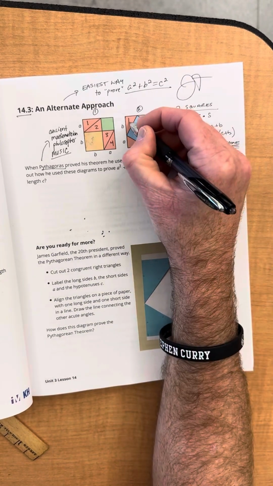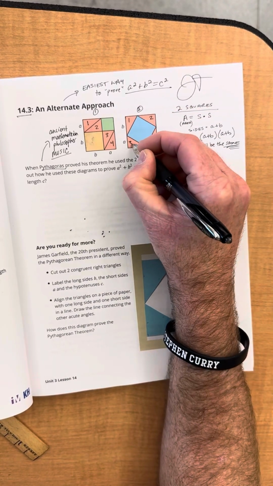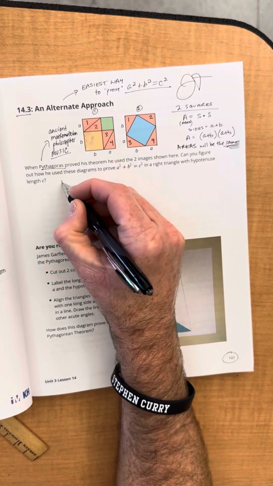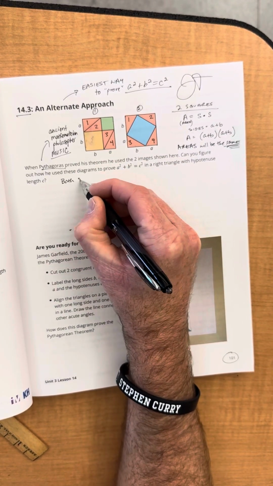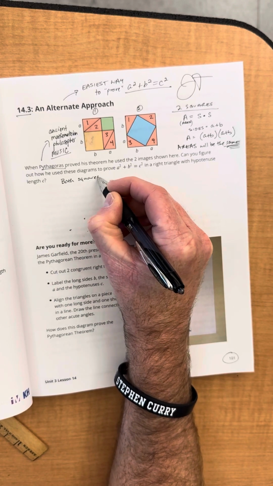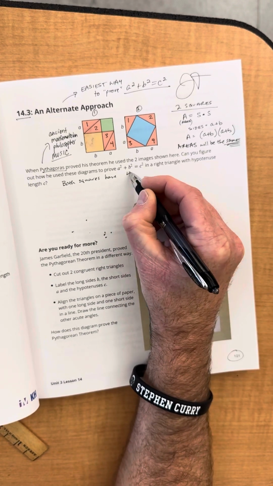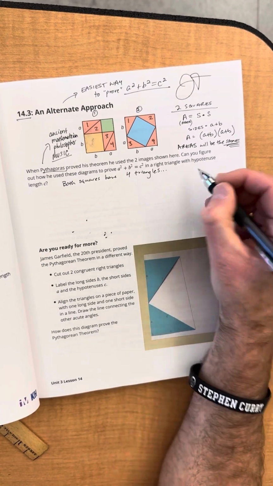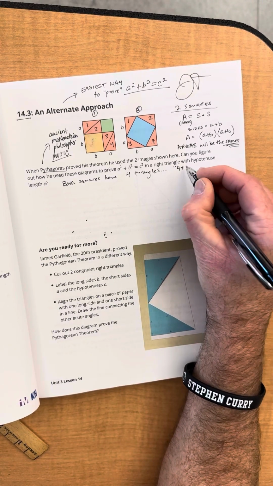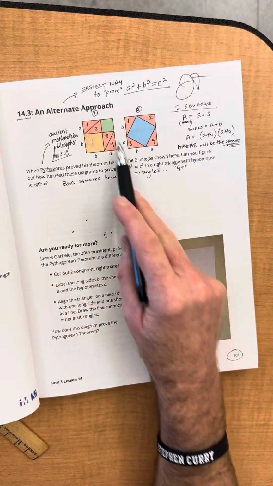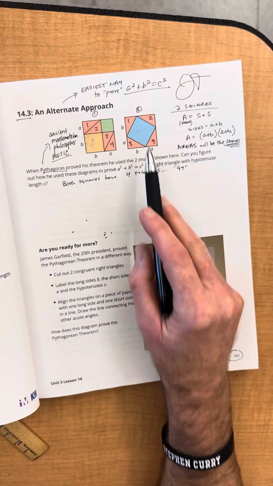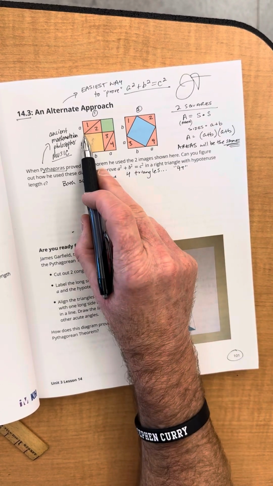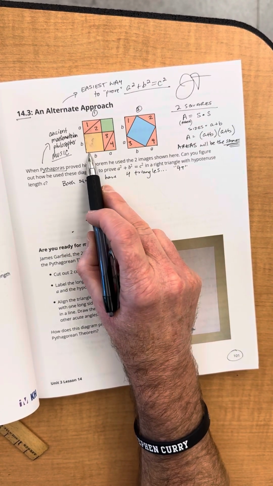This one also has 1, 2, 3, and 4. So both squares have 4 triangles, which we're going to name 4T. Okay, now this one, the sides are B.